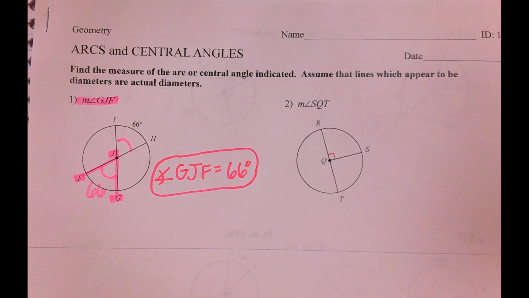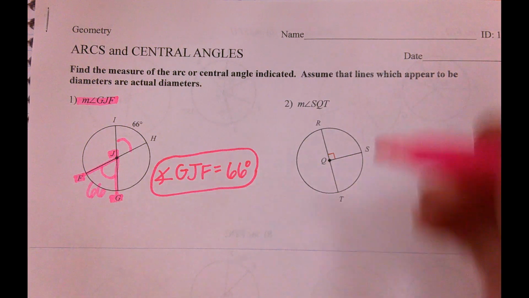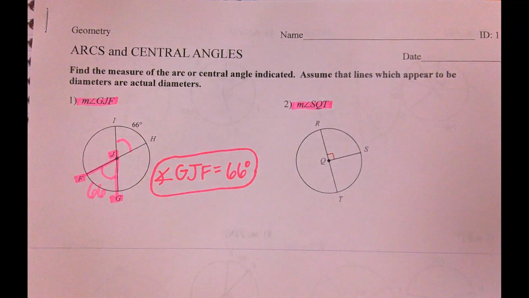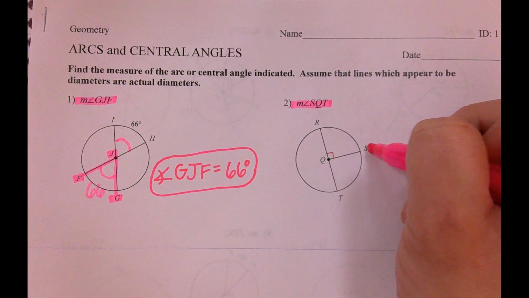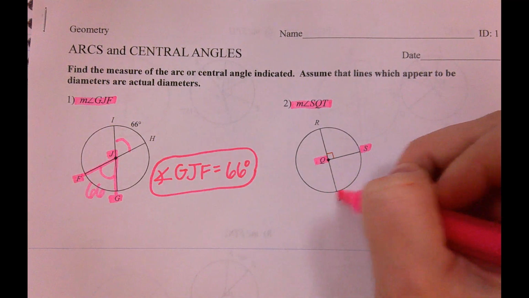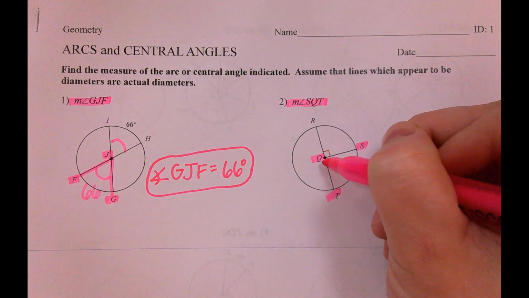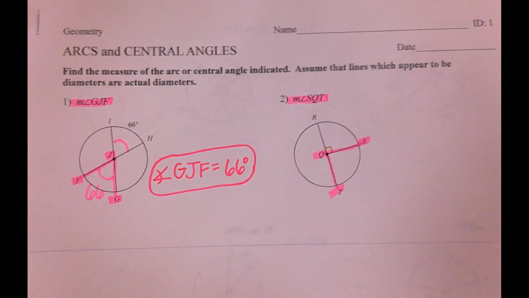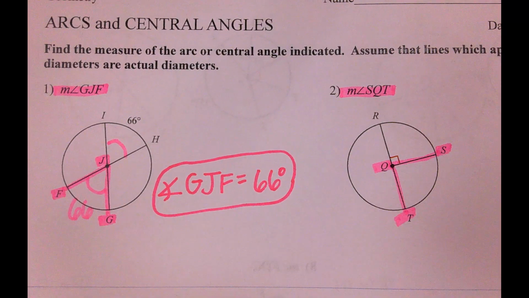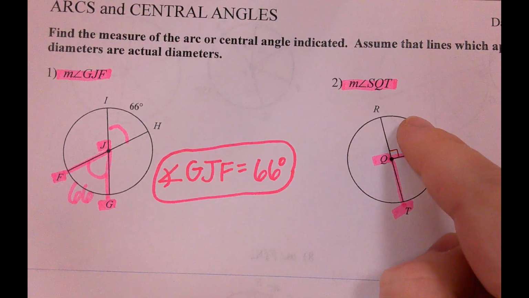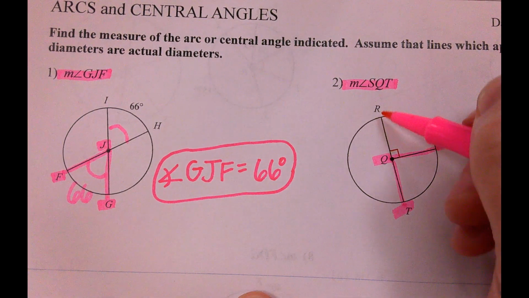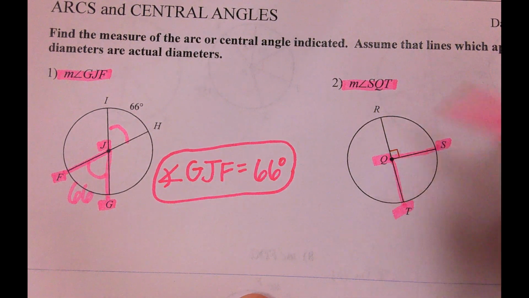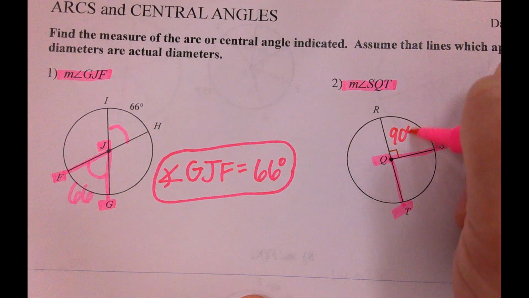Let's look at number 2. Now I want to find the measure of the angle labeled SQT. So let's label S, Q, and T. And I'm going to highlight the lines that make up that angle. What do we know? Isn't that angle above it 90 degrees? Yes, there's a 90-degree angle. Both of you are right. So it looks like RQS, because of this box, is 90 degrees.